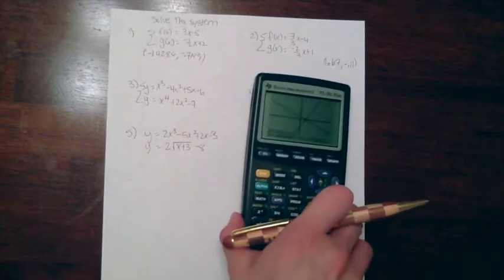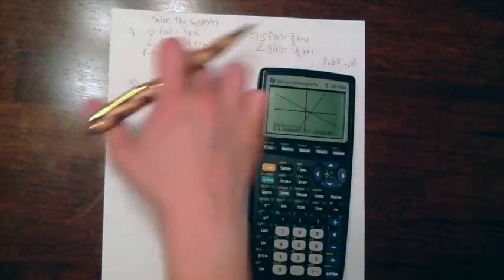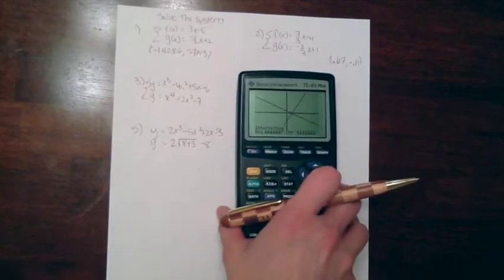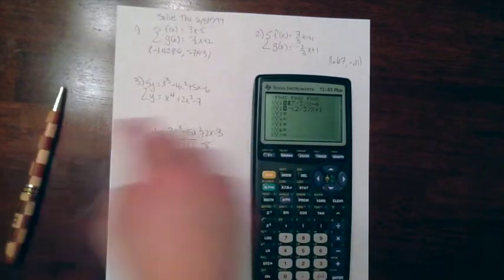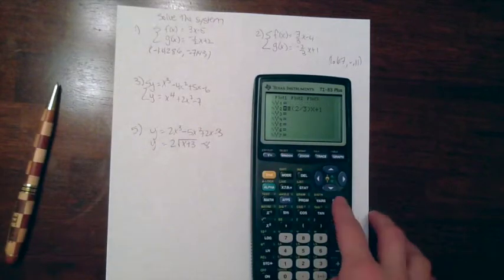So for 3, now we switch. This is something that you would have learned in secondary 2, I believe. So now we switch back and we are looking at what we are learning this year.